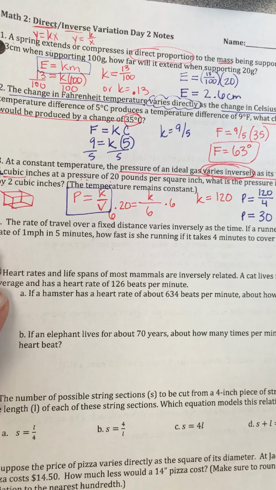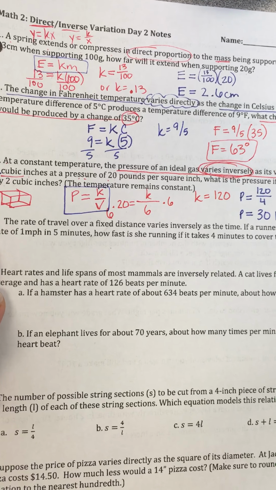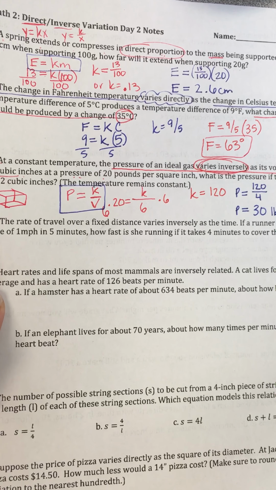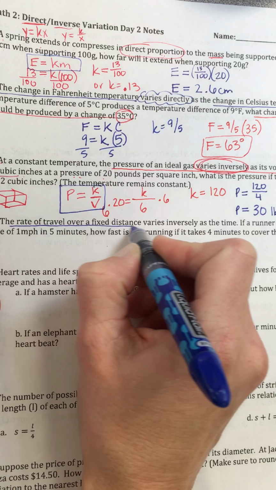Number 4. The rate of travel over a fixed distance varies inversely as the time. If a runner covers the distance at a rate of 1 mile per hour in 5 minutes, how fast is she running if she takes 4 minutes to cover the same distance? So again, you've got to go back and set up your formula.